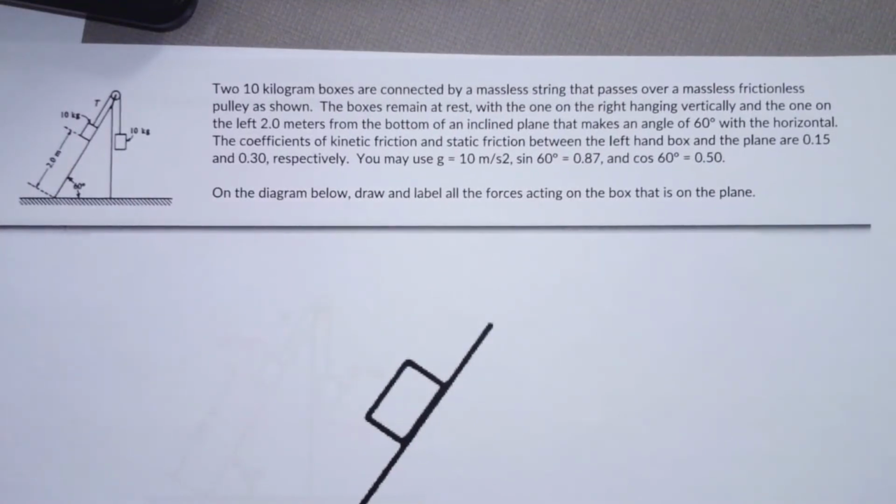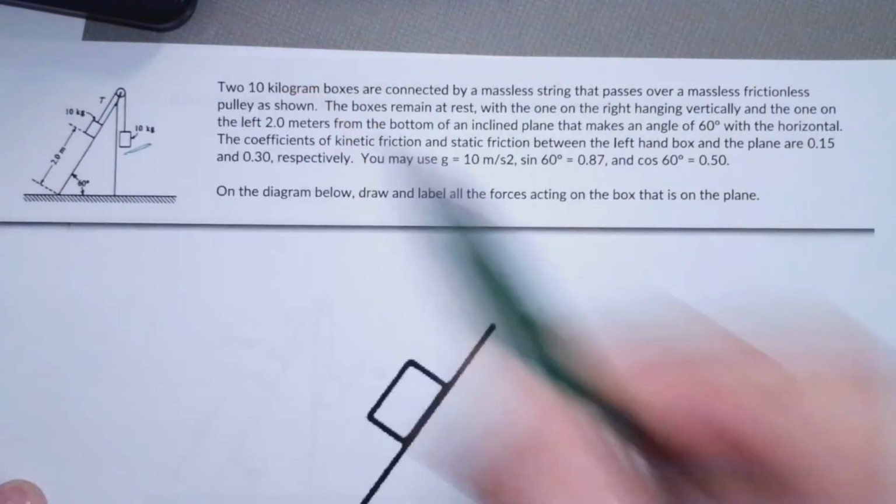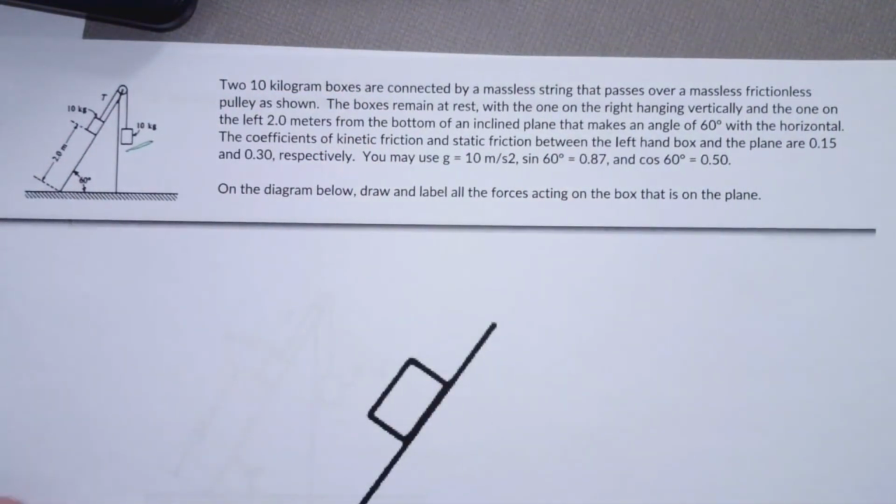Coefficients of friction: kinetic friction is 0.15, static friction is 0.3, that's between the left box and the plane, because again, the one on the right is just hanging. And then they give us, you can use g equals 10, and they give you the sine of 30 to be 0.87 and the cosine to be 0.5.